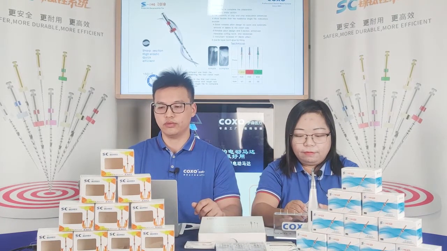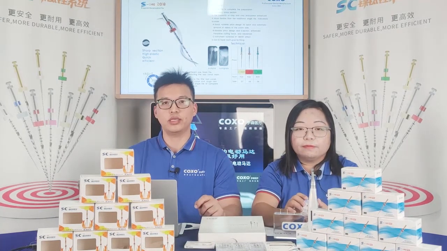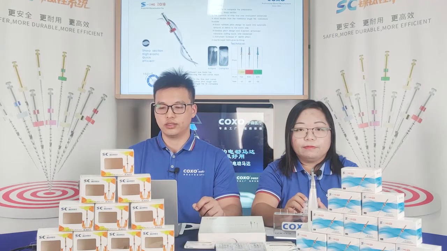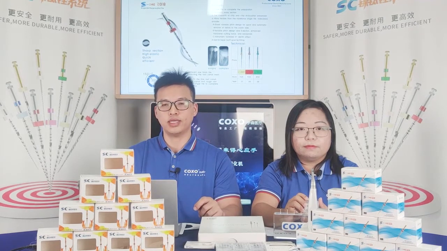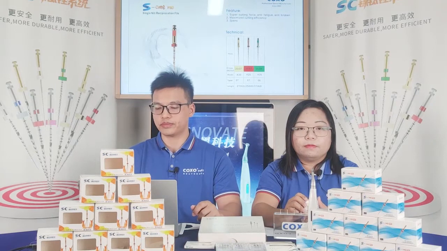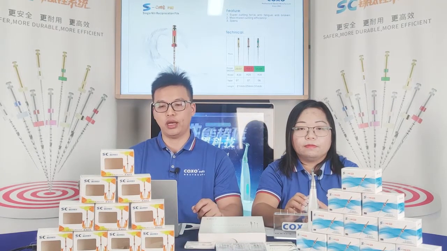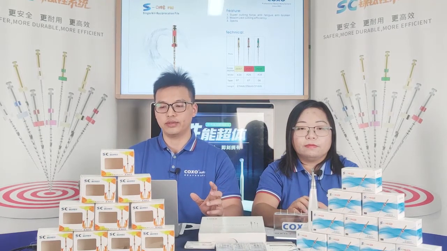It consists of 3 needles. The first one is 07 20, the second one is 06 25, and the last one is 06 35. And we have another model, S1 Pro. This is our new reciprocation file.